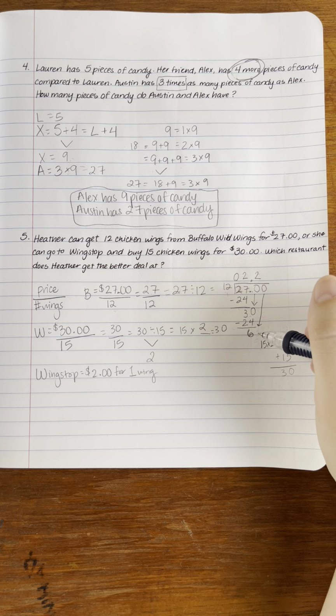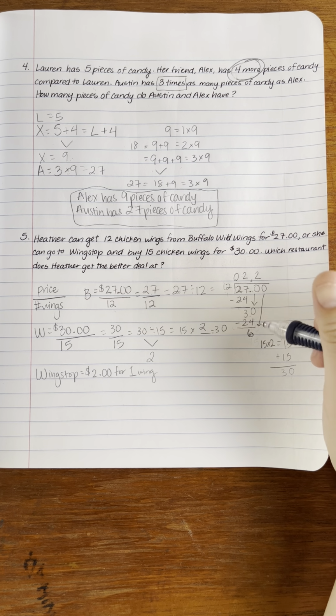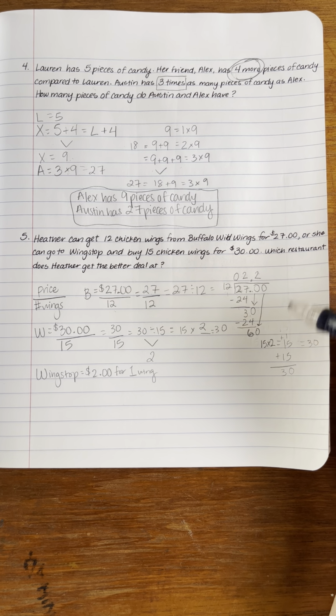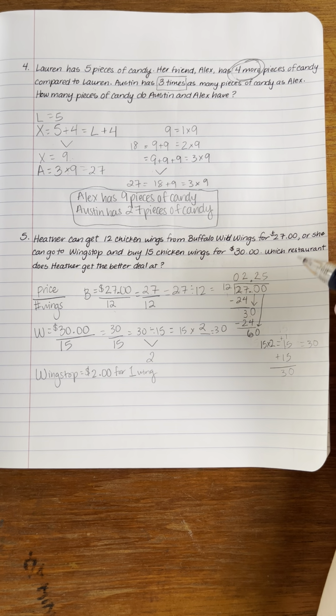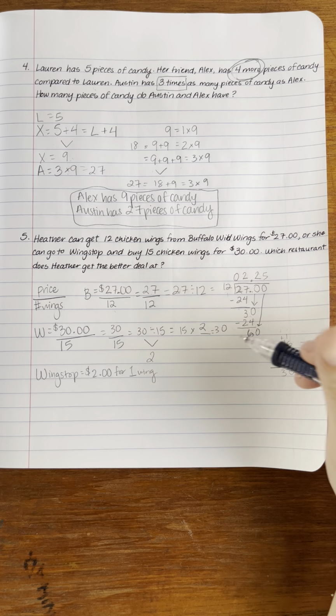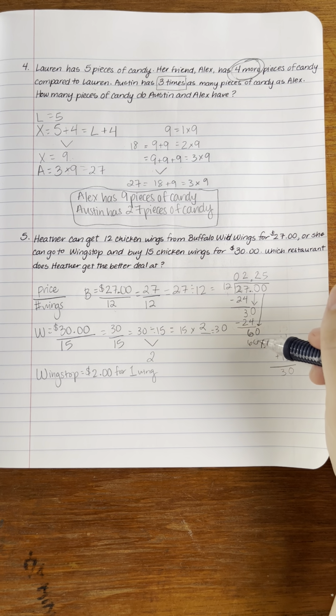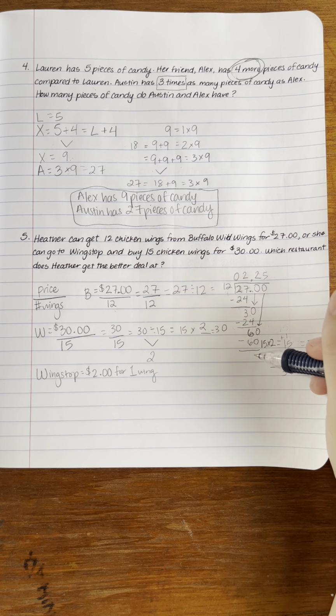Why do I drop down that 0? Well, 6 is too small for 12 to go into it, so I have to drop down this 0. This is also just a rule that you do have to do. So, 12 goes into 60 5 times. Why is that? Because 12 times 5 equals 60. And what's 60 minus 60? Well, that's 0.